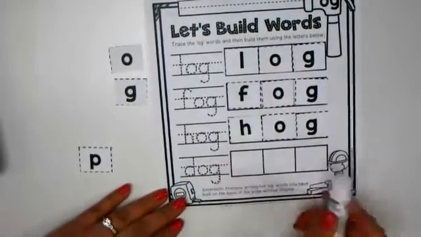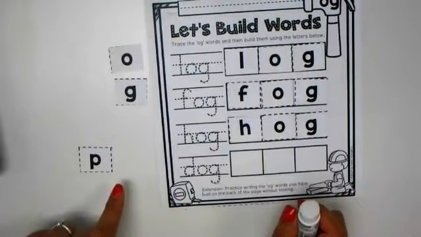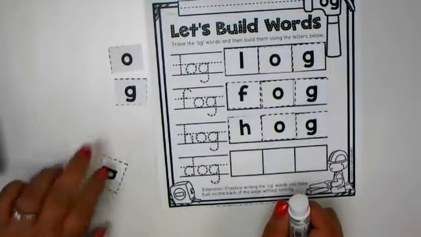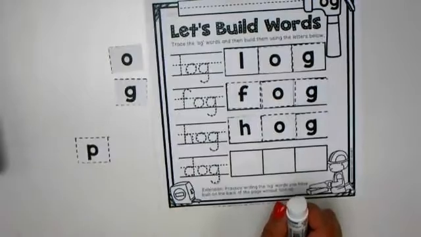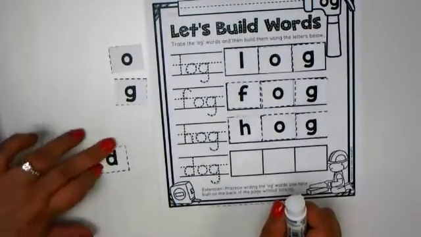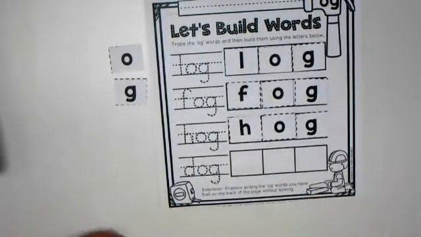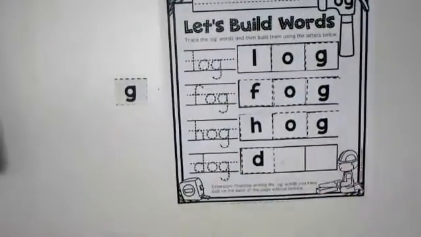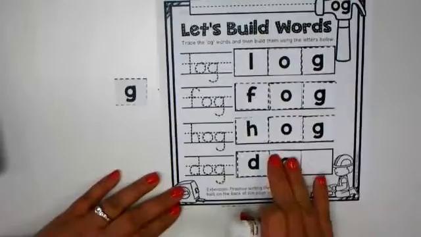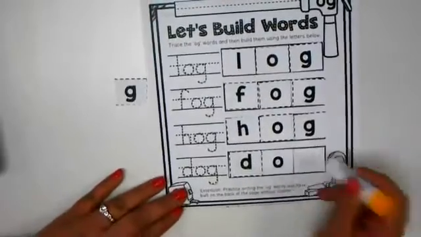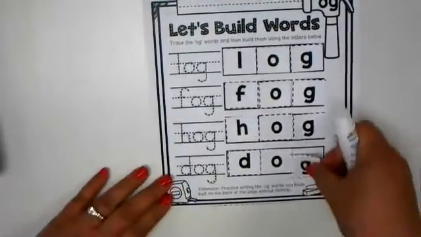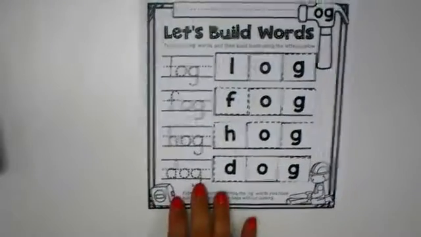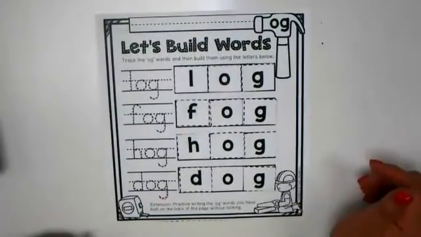Let's see this next word, dog, d. Of course, we know D makes that sound. Oh, but I don't see a D. Look here. Sometimes our D will get flipped around and look like a P, but we can turn it around and make it into a D. So D, and then following the pattern, O, and what's that last letter? You're right, it is that letter G. And there we go. We have built some cool words with our OG family letters.